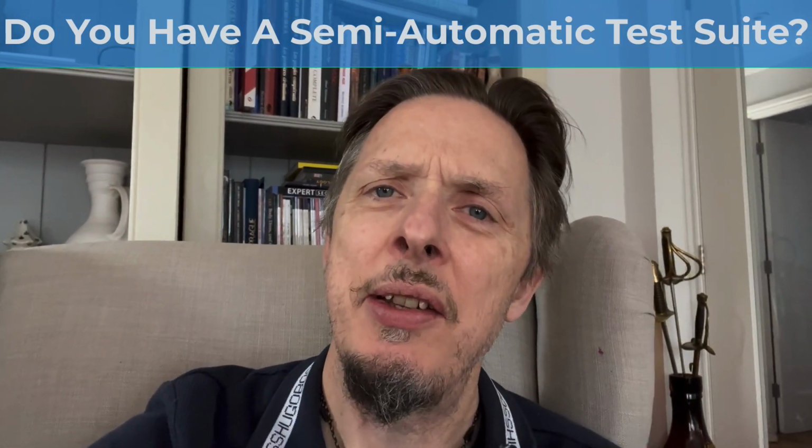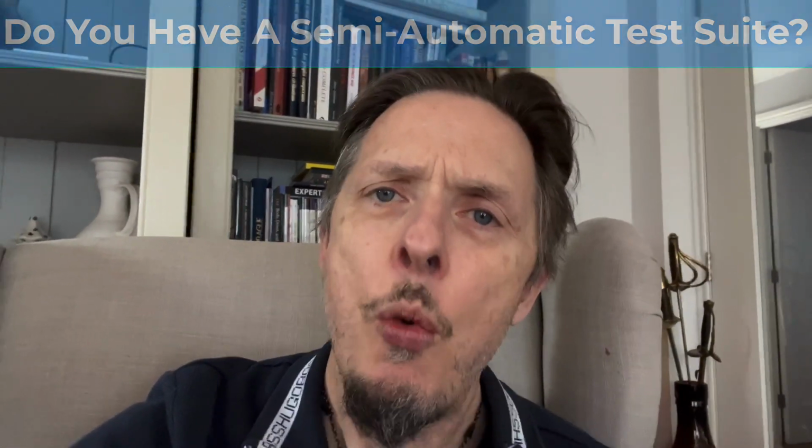Is your testing semi-automatic? What do I mean by that? It's something I've seen recently in some teams I've been working with, and it is a fairly common habit. It's when you set up a test repository, a repository for your test automation suite, and it is separate from your normal development repository. Might be in a separate module, might be literally in a separate code repository.